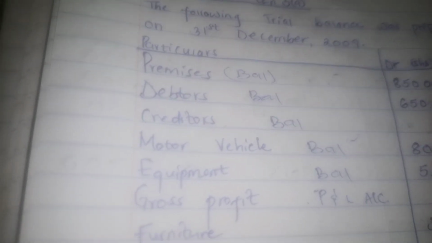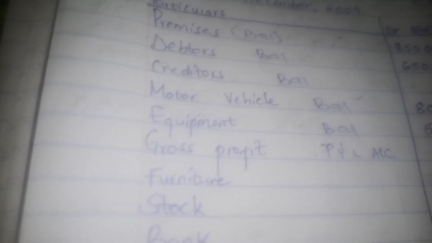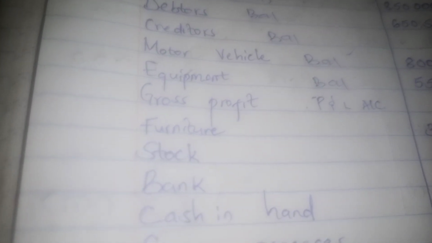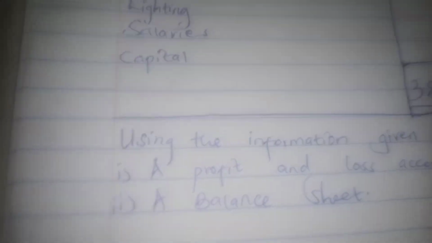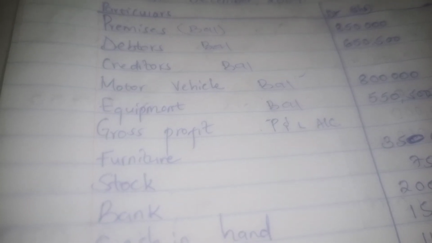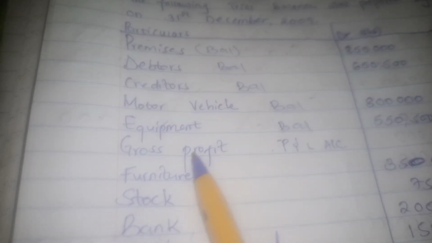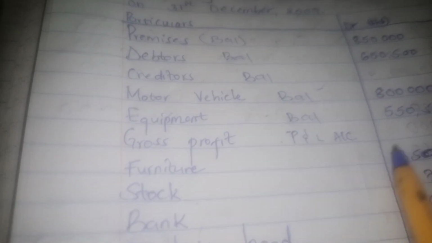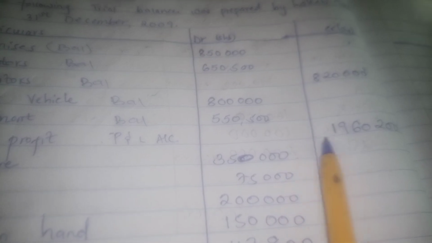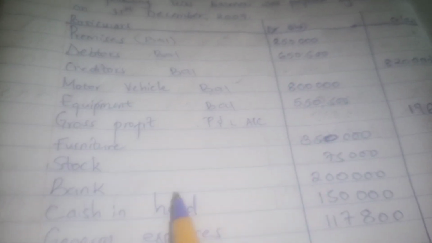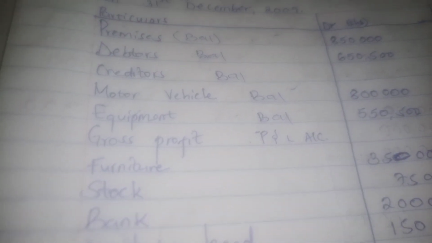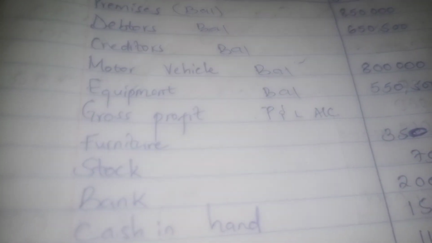Someone will argue that you're supposed to take it to the capital. No, learners, remember, we are preparing a profit and loss account to determine the net profit of that given business by the end of the trading period. This gross profit we are given here was from the preparation of the trading account. So this is what the business got as their gross profit. By preparing the profit and loss account, we will be able to get the net profit, which in turn we will add to the capital on the balance sheet.